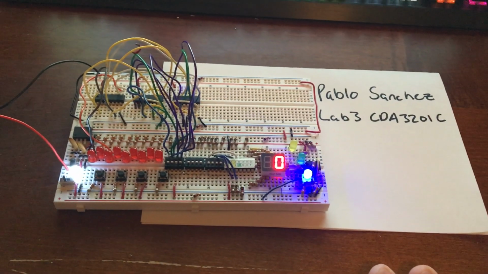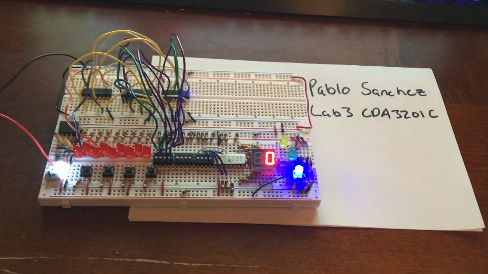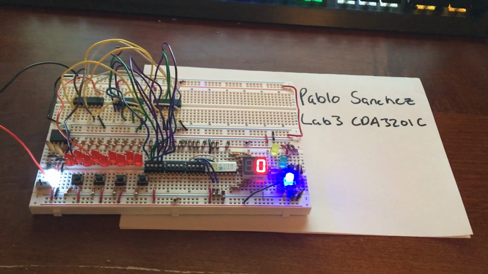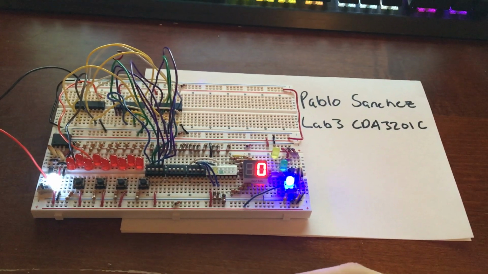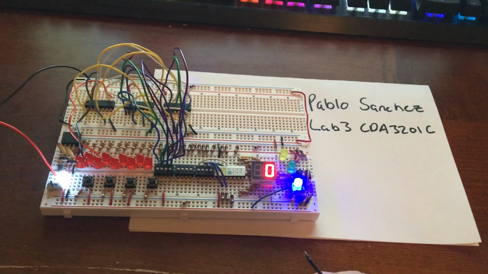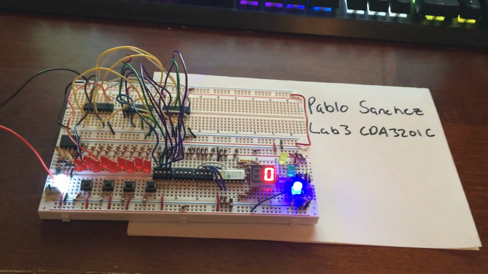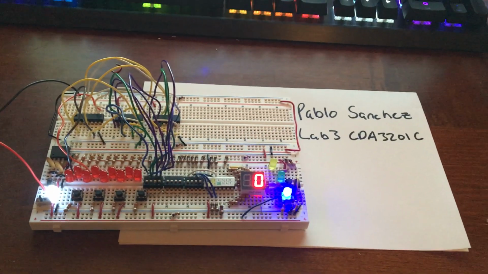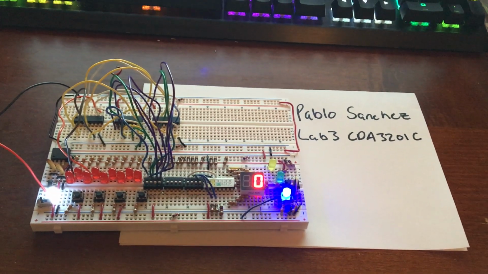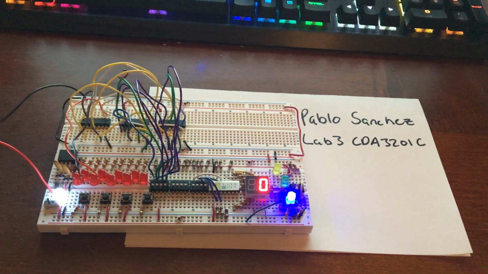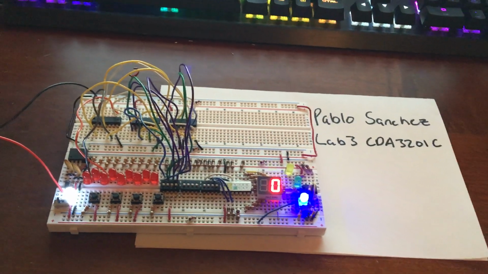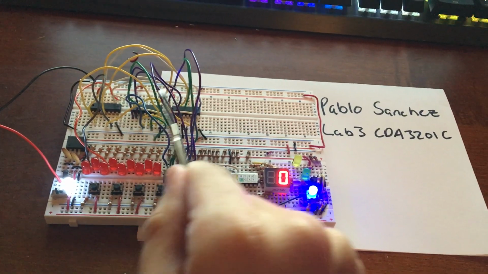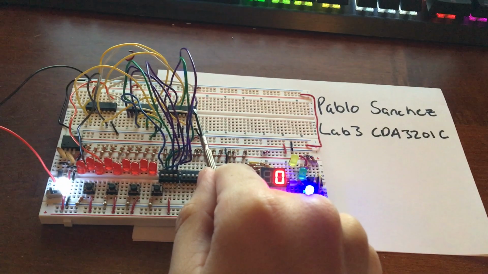Here, what we're trying to implement in this lab is four variable functions by using two 3 to 8 decoders. The two 3 to 8 decoders that we're using are 74138 chips; the first 74138 chip is here, and the second 74138 chip is right here.